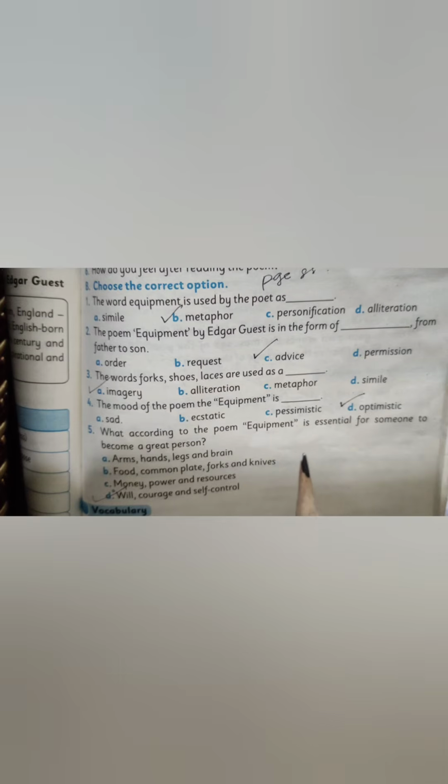Comprehension part A is given to you in the form of notes. We will start our book exercises from part B. This is on page 88. Choose the correct option. Number 1, the word equipment is used by the poet as option B, metaphor.